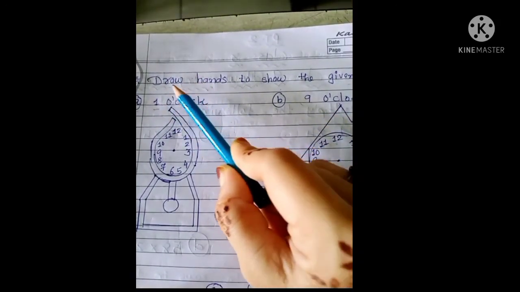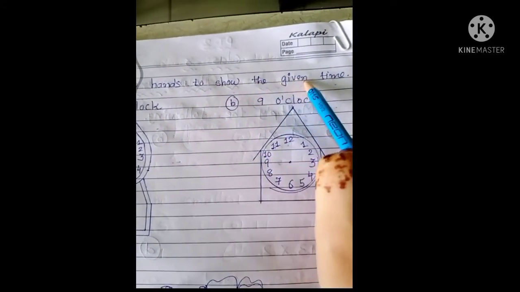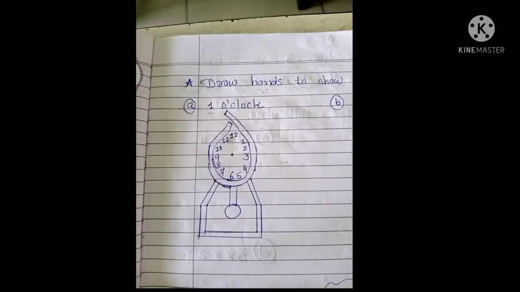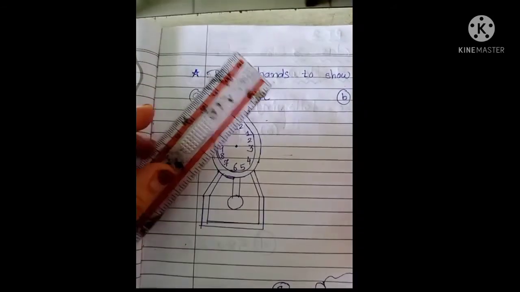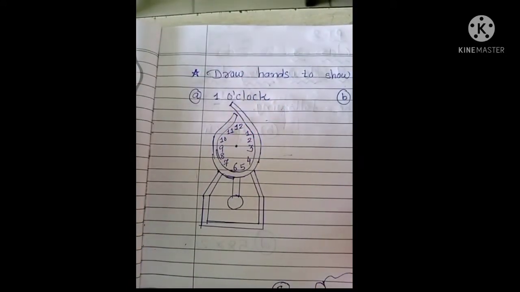draw hands. Now we have to draw the hands to show the given time. अभी हमें यहाँ पे जो टाइमिंग दी है ना, उसके लिए hands draw करने हैं. You should have this scale also. You have to use scale for drawing hands.